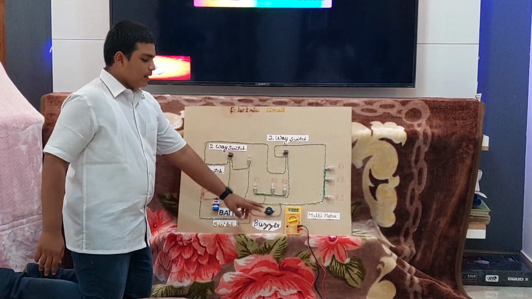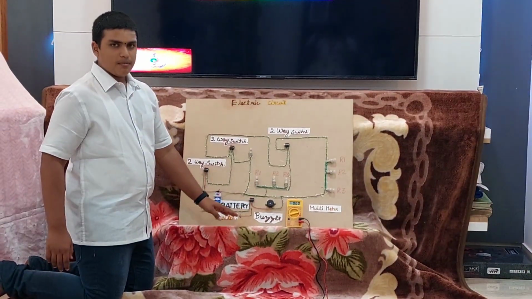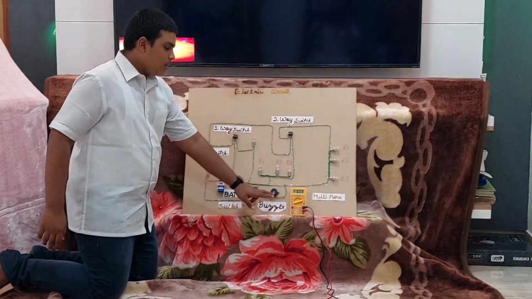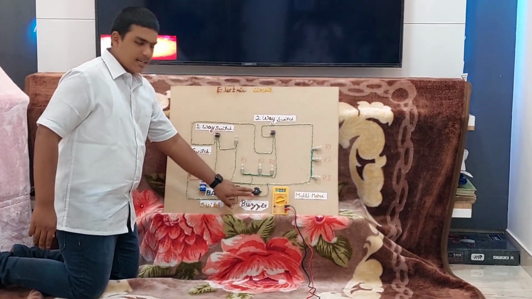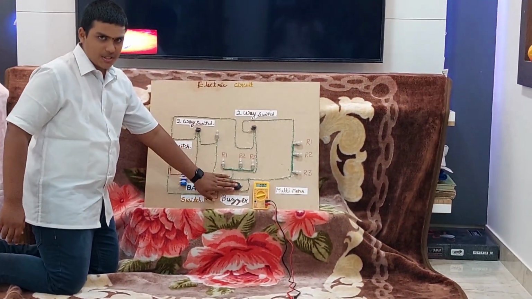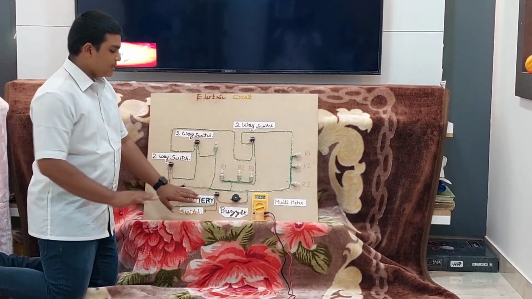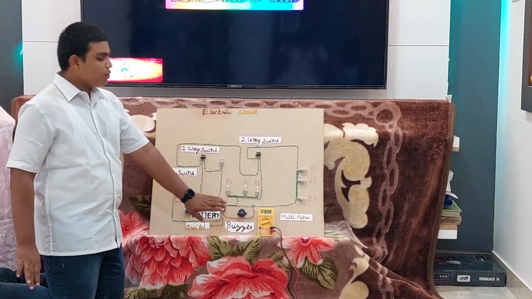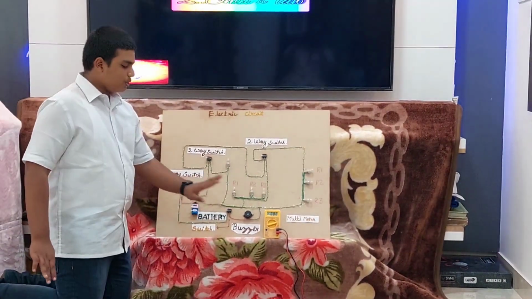Yes, the current is flowing through the wire. I have recognized it because the buzzer is making a sound. So I am recognizing that the battery is passing the current through the wire. So let us switch this off.